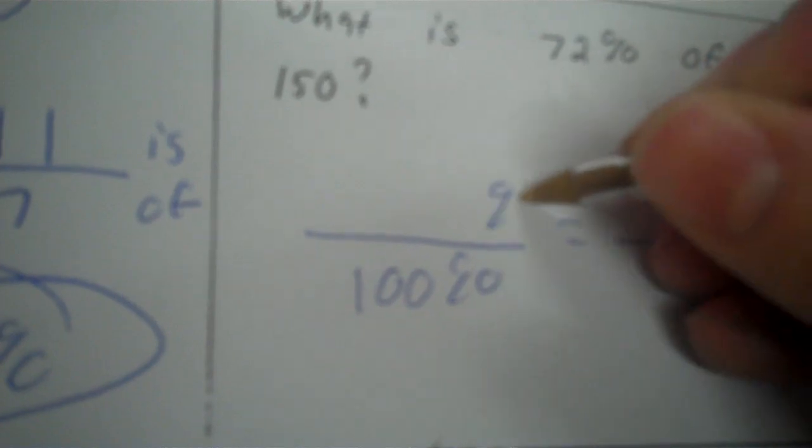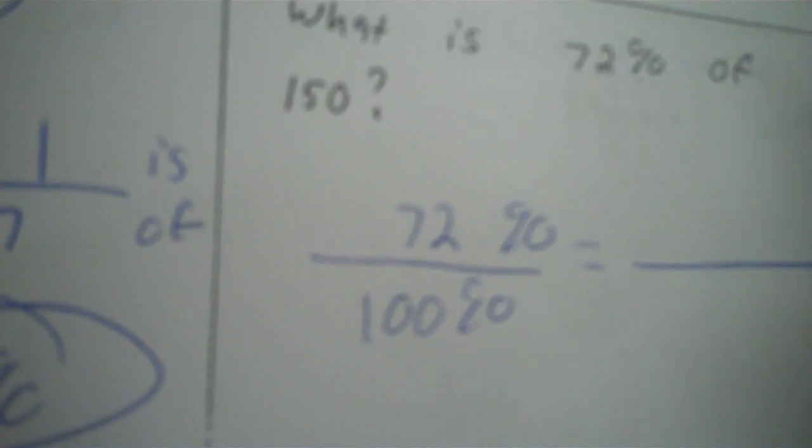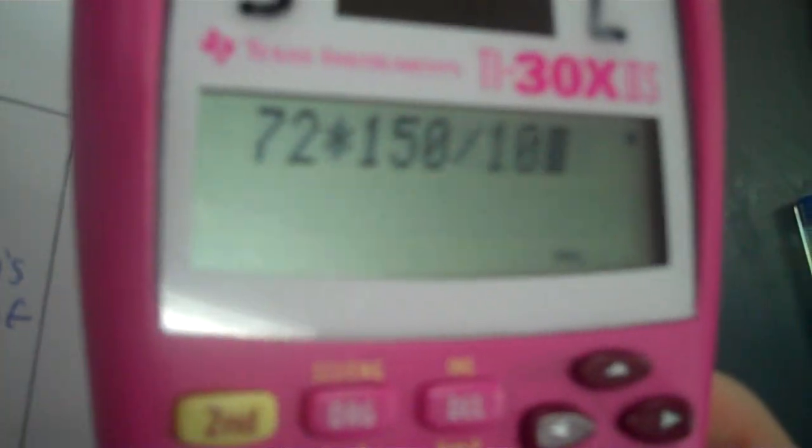Okay, what is 72% of 150? Same setup. The x is going to be in a different place, so is over of. So percent 72. So after of we have 150, and then the is is what we don't know. So multiply and divide. 72 times 150 divided by 100, and I got 108. So 72 over 100 equals 108 over 150. You don't put a percent. You are not finding the percent.